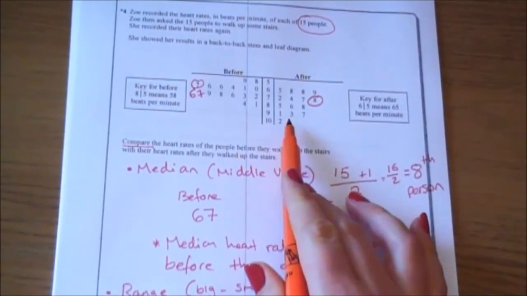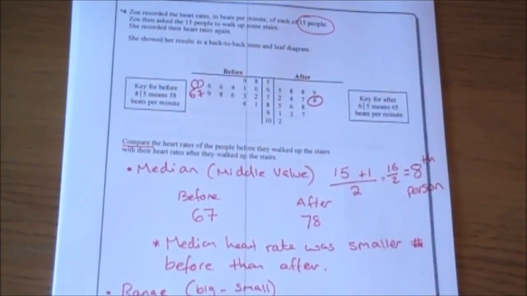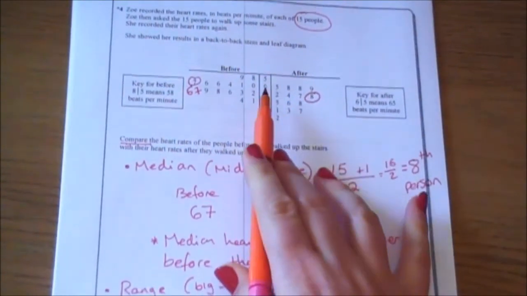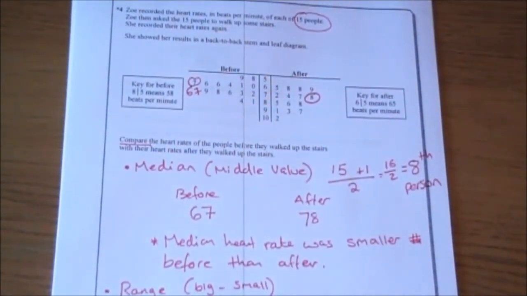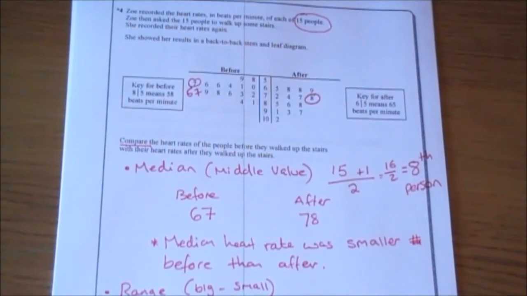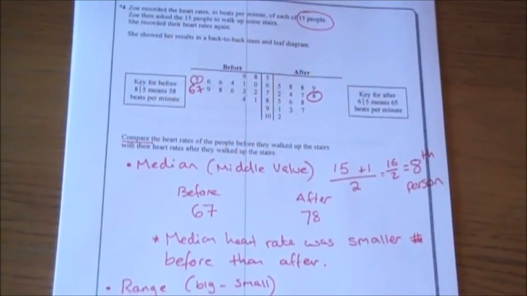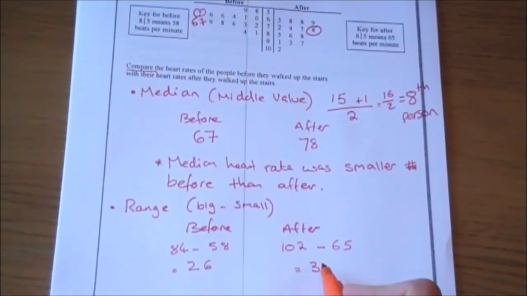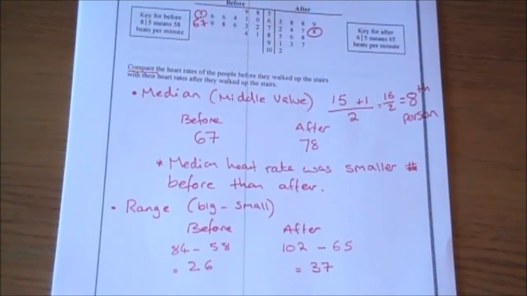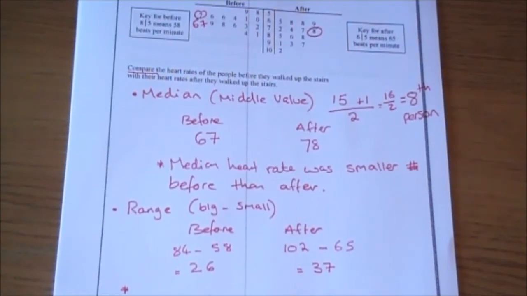And after, the biggest number is 102. Take away the smallest number, which is 65. And 102 take away 65 is 37.